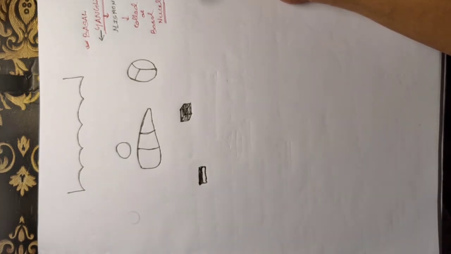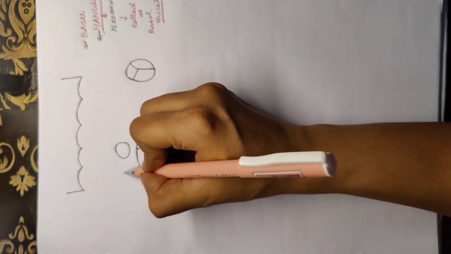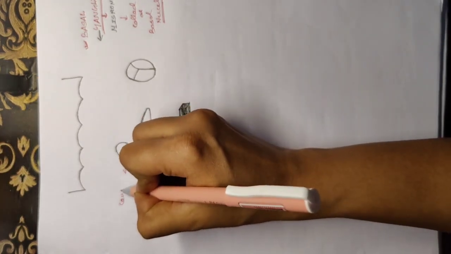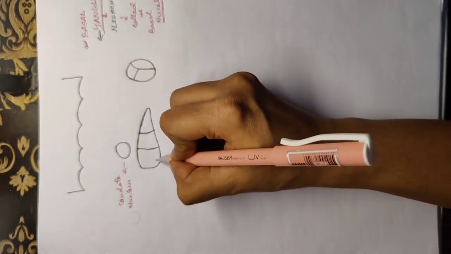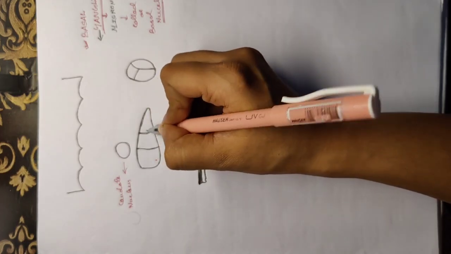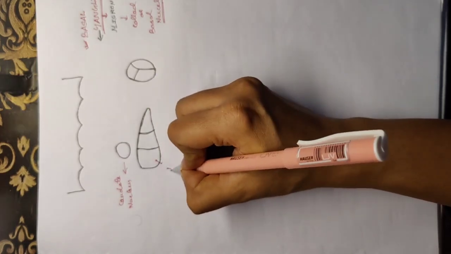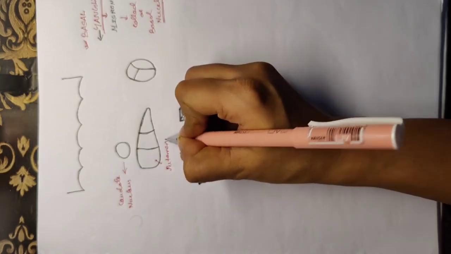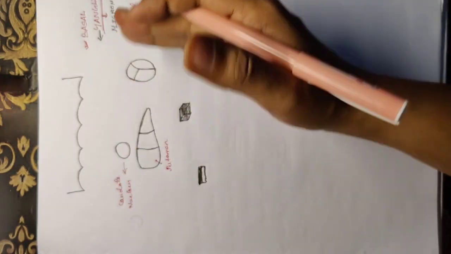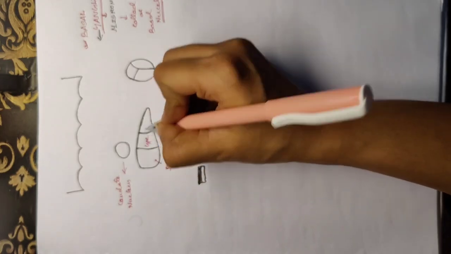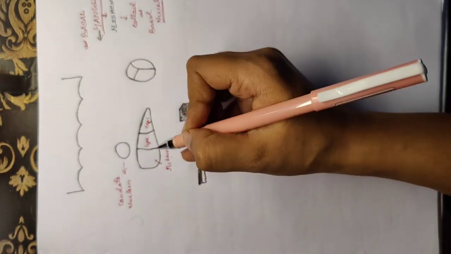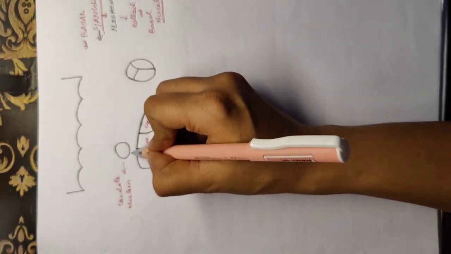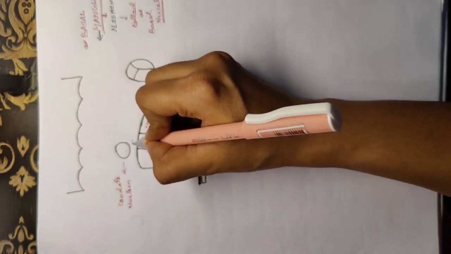So what are the structures that form the basal nuclei? Here, as we can see, this is caudate nucleus. This structure right over here has been divided into different segments. The first segment here is known as putamen. Then as we move from externally to internally, this is known as globus pallidus externus, and this is known as globus pallidus internus. And the caudate nucleus and putamen are separated from each other by internal capsules.